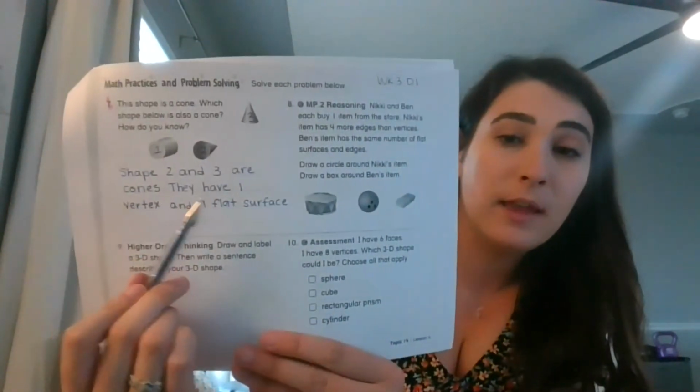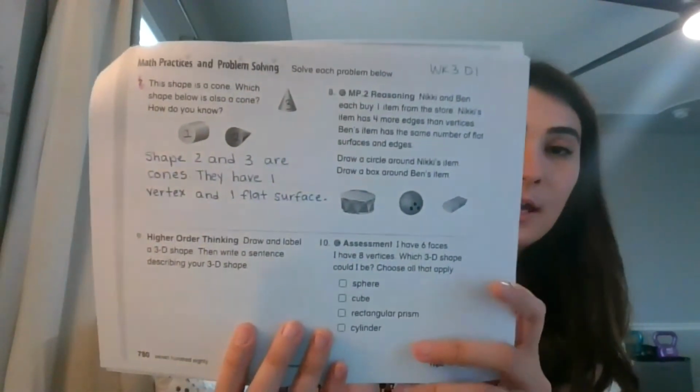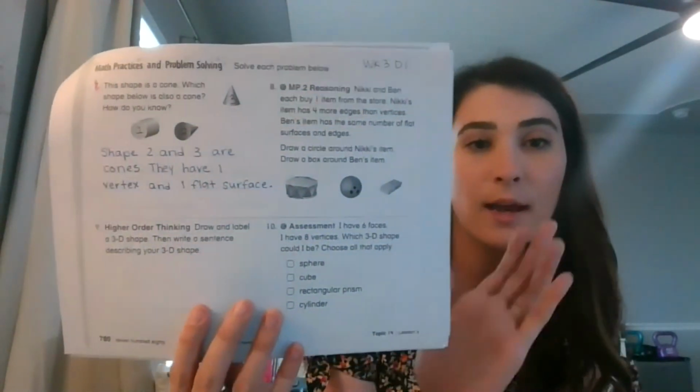So they have 1 vertex and 1 flat surface. Oh, I think I forgot my period.